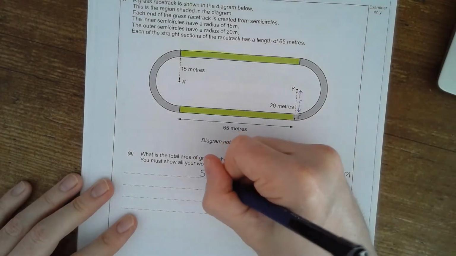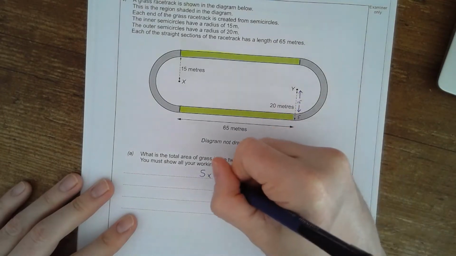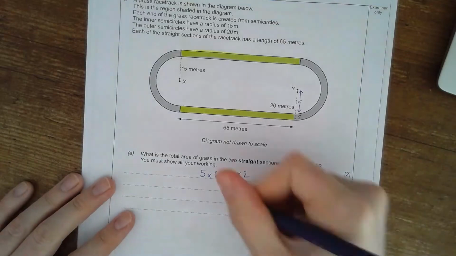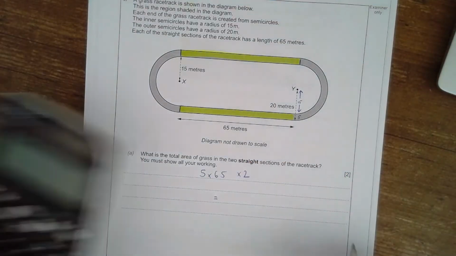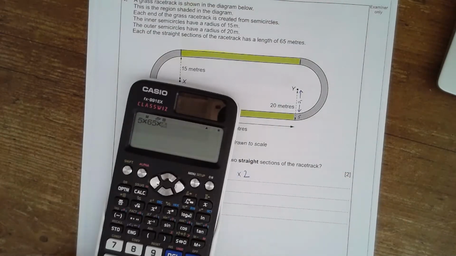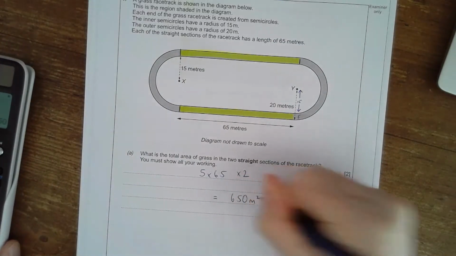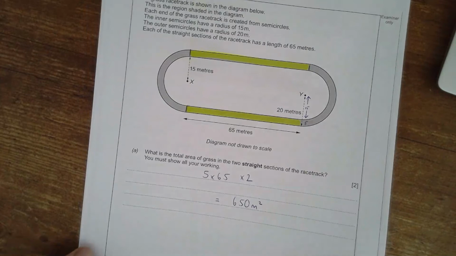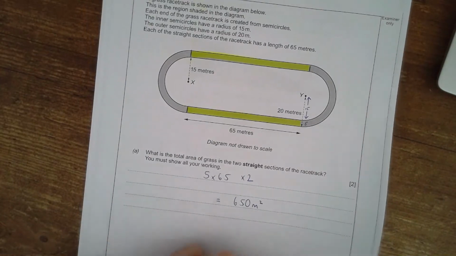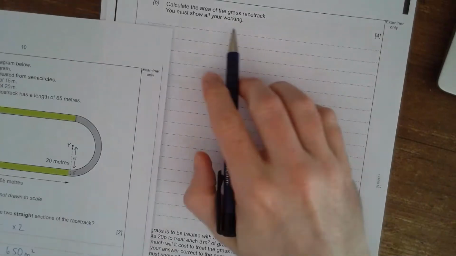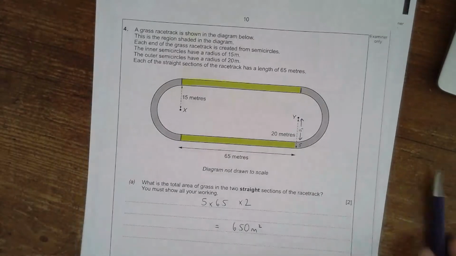So literally to work this out is easy. It's just 5 times 65. And then because there's 2 of them, I'll just double it. Okay, that goes into my calculator. 5 times 65 times 2. And I get 650 meters squared. Okay, now the second bit, we're going to use this answer. It says calculate the area of the grass track. Now we've just done just the straight sections.